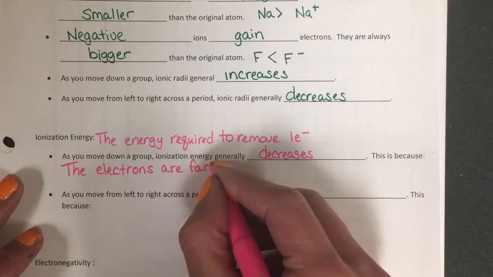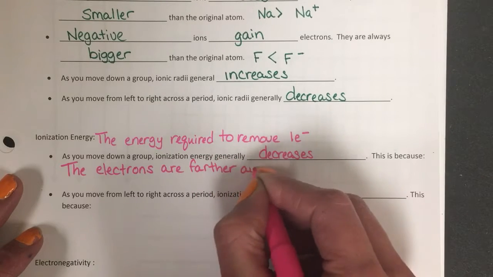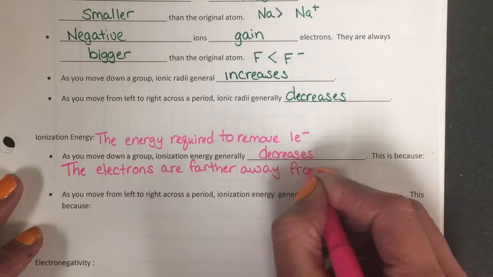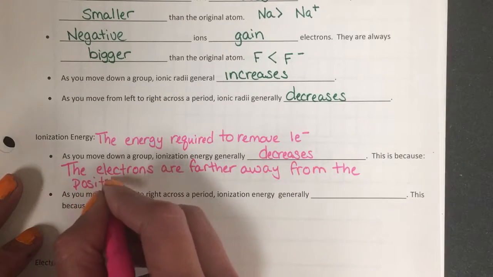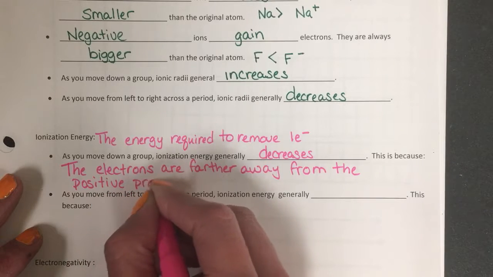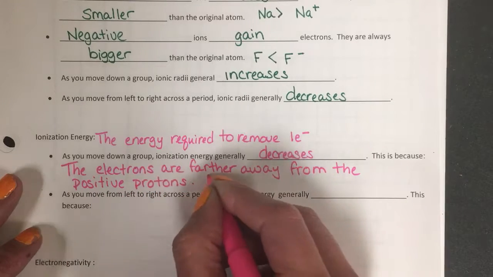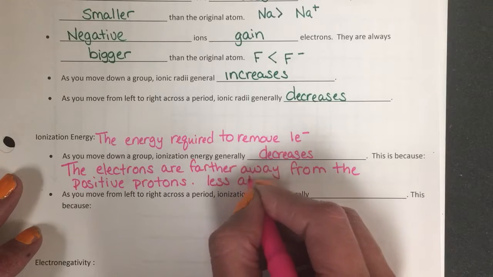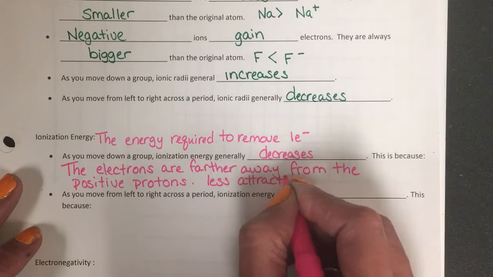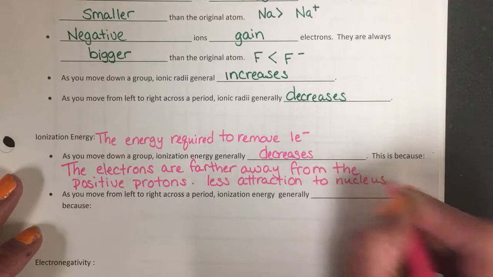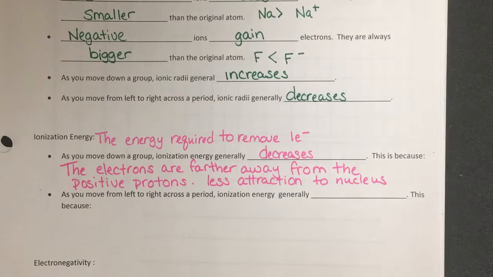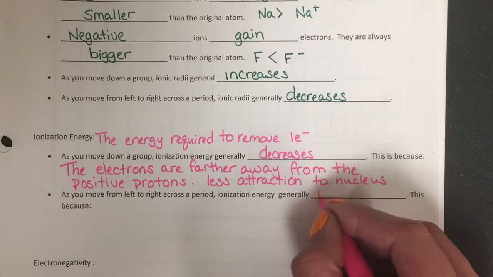So the electrons are farther away from the positive protons. So there's less attraction to the nucleus, so it'll be easier to steal. Okay? As I move left to right then, it's going to increase.